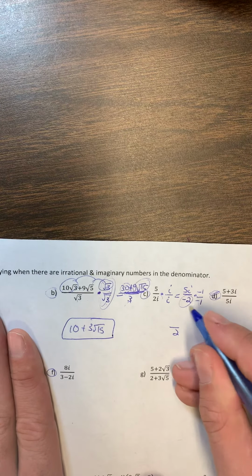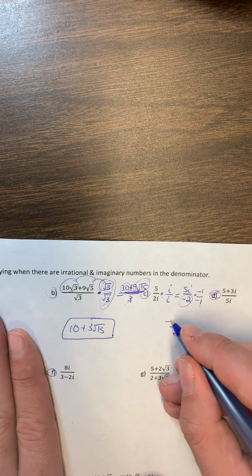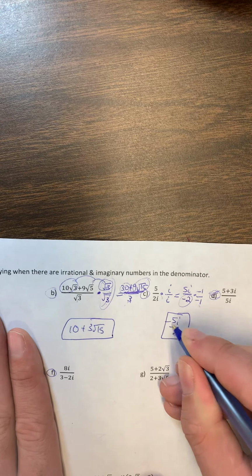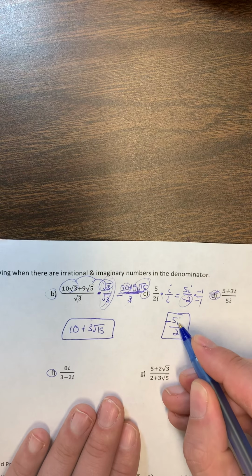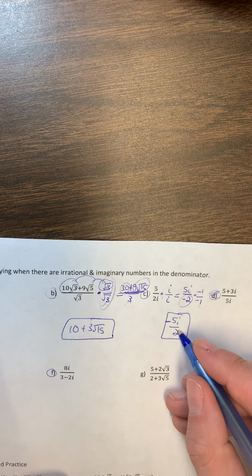Now we have a positive number in the denominator, and the numerator will be -5I. We can have a negative in the numerator, just not the denominator. We can have an imaginary number in the numerator, but not in the denominator. And so this is considered simplified.